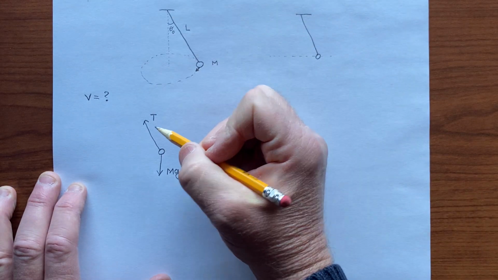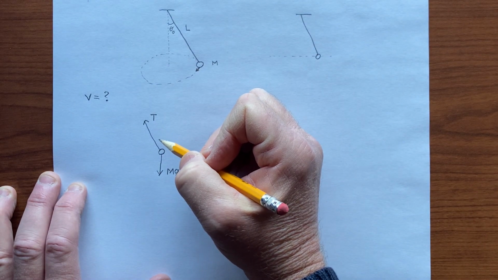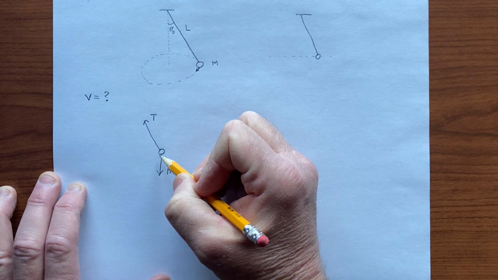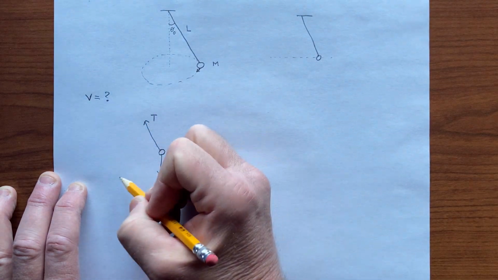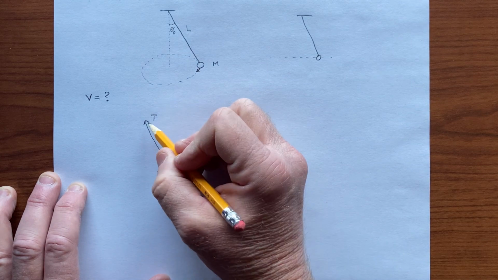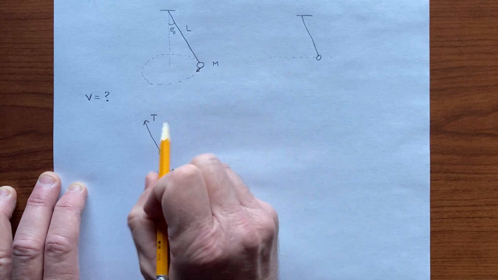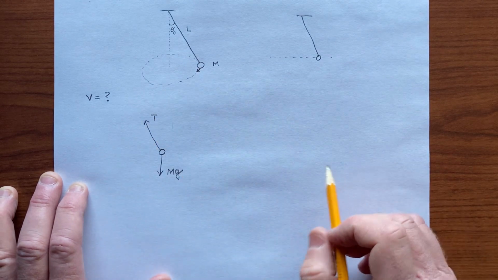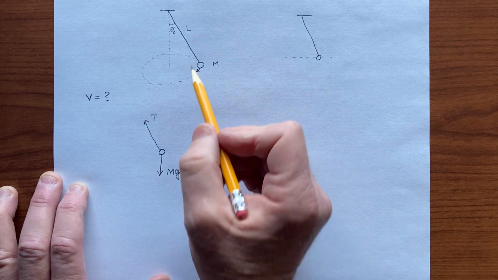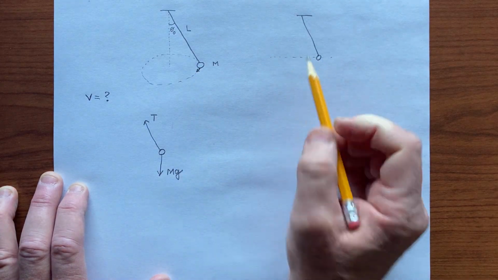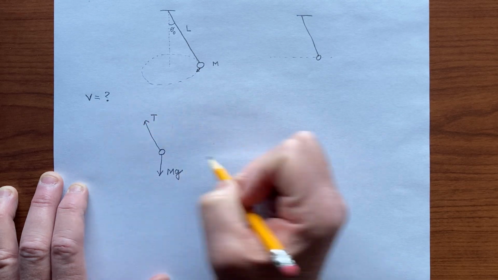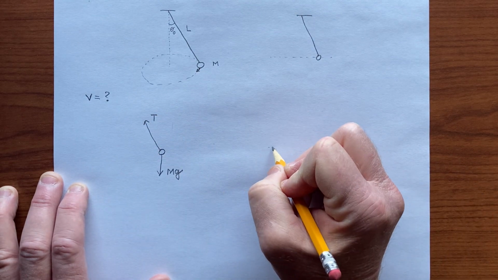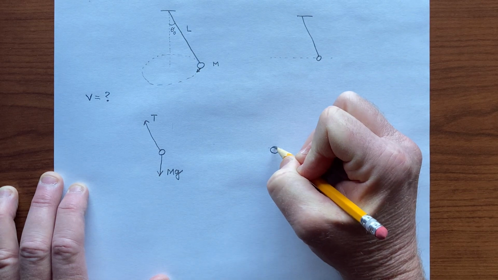And so we need to decompose either mg into a frame that has a tilted vertical and a tilted horizontal, or decompose T into a vertical and horizontal. And because of circular motion in this direction, the easiest thing to do is to decompose T into the vertical and horizontal frame. And so the free body diagram ends up looking like this.